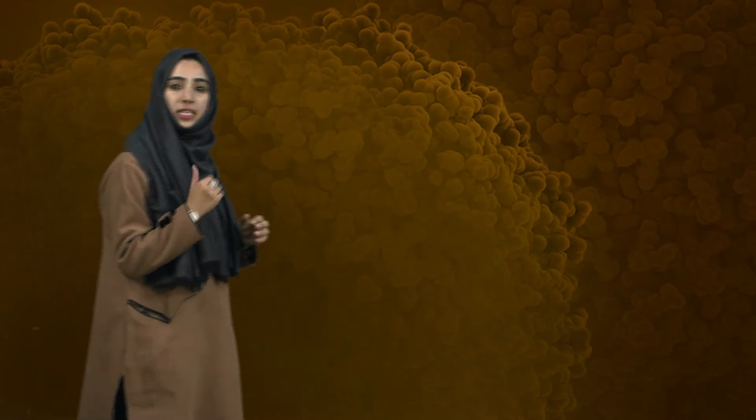Cofactors bind either loosely or tightly with the apoenzyme to form holoenzyme. Apoenzyme is again formed once the cofactor is removed from the holoenzyme. The presence of the cofactor at the active site of the apoenzyme is essential because they provide groups or sites that the protein part of the enzyme does not possess to catalyze the reaction.